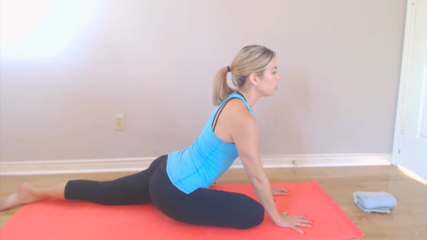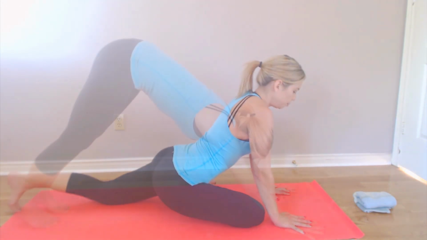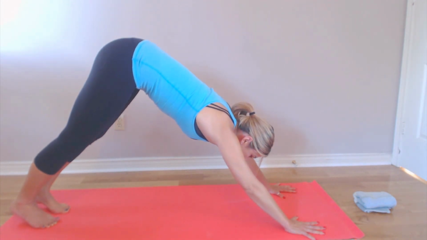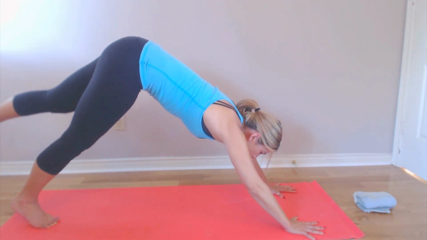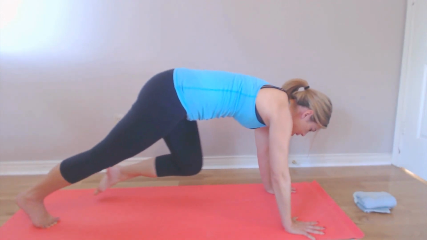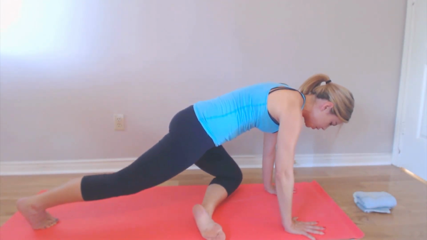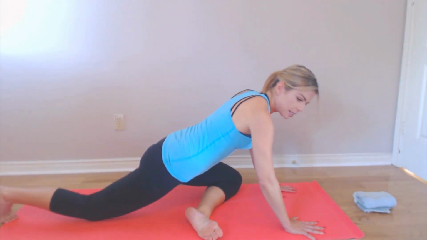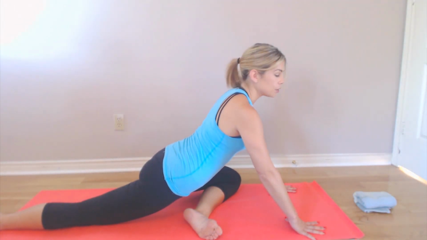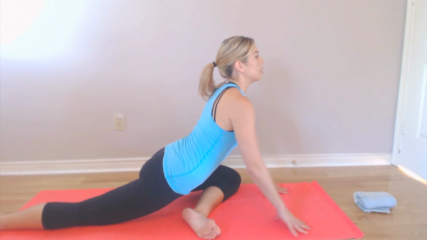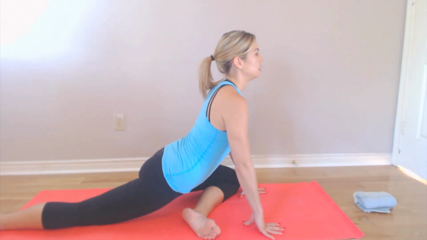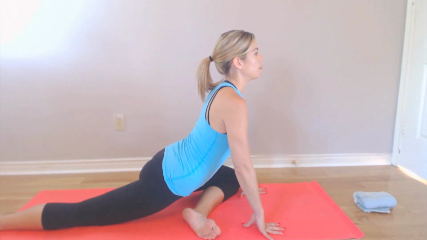Okay, so we'll switch sides. Okay, great. So this time your left foot's going to come off the floor. You're going to bring that left knee in behind the left wrist, turn the foot inward, and then slide that right leg back so that your knee is resting on the floor. You're going to walk the hands in so that your back is upright. This is how we set the hips.